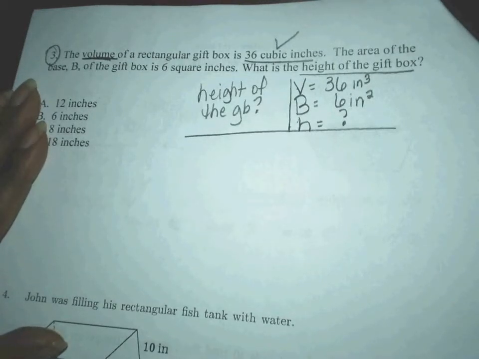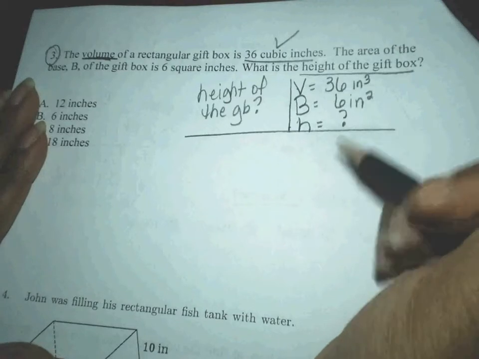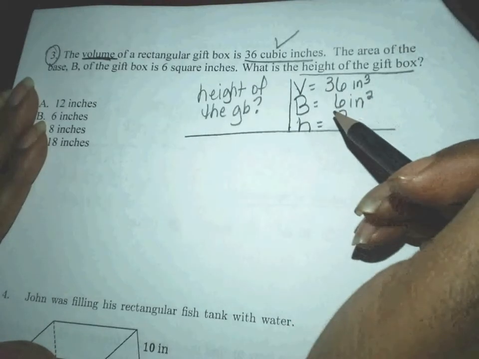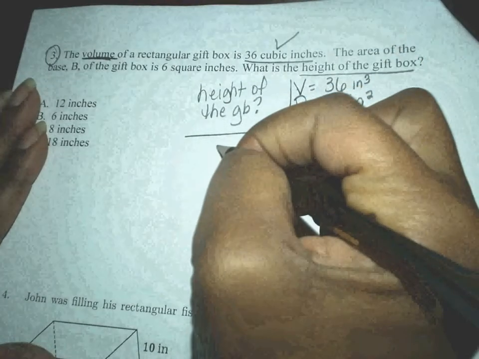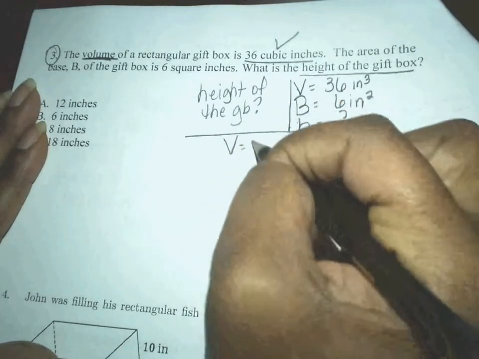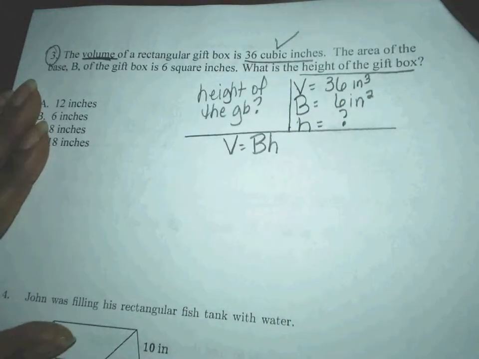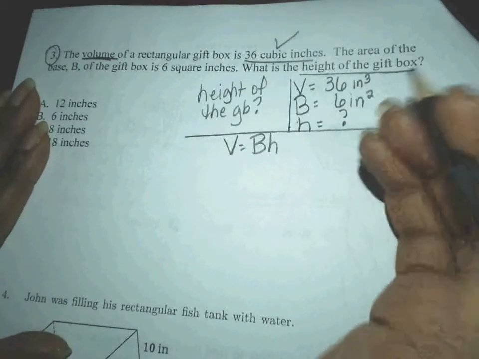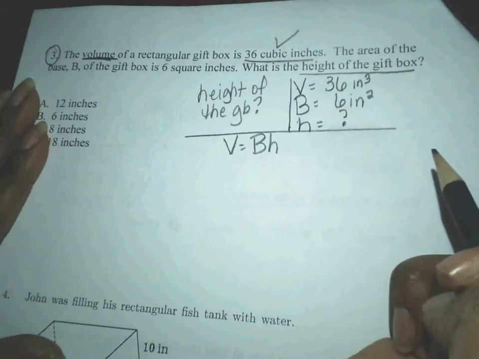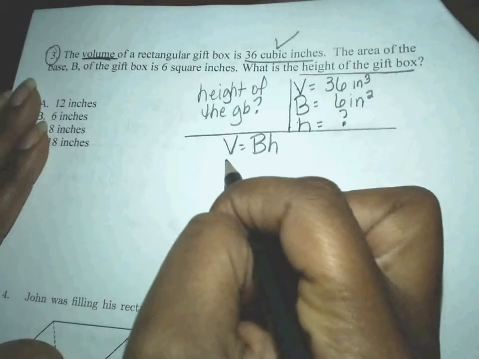So remember those two formulas I told you about. Go ahead and write the formula that pertains to what we know. The formula that's going to help us. So that would be volume equals that big old B and the H. All right? So plug it in. Plug in what you know.